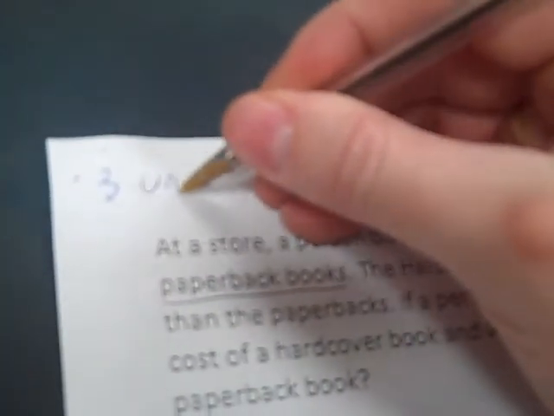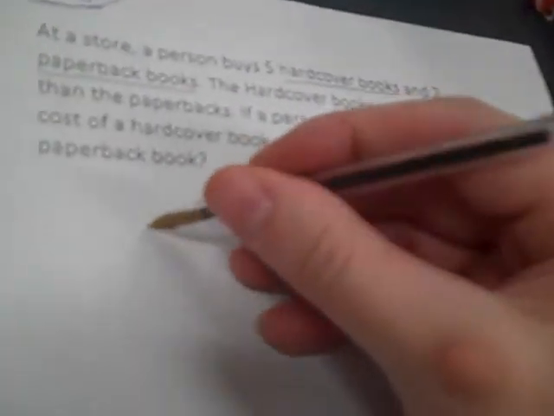At a store, a person buys 5 hardcover books and 2 paperback books. The hardcover books cost $2 more than the paperbacks. If a person pays $26, what's the cost of a hardcover book and what's the cost of a paperback book? So we got hardcover books, paperback books, and money. Look at what I've underlined, and that is 3 units. So anytime we have 3 units like that, we're going to make our box.